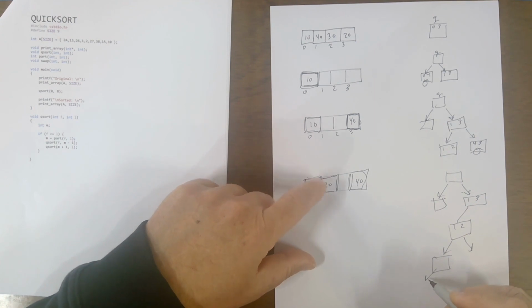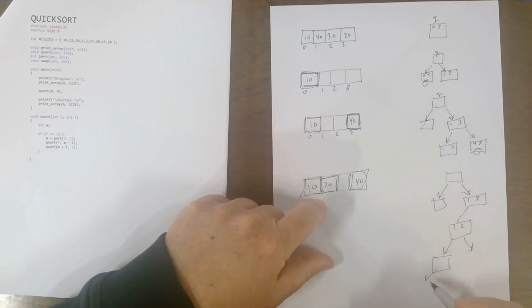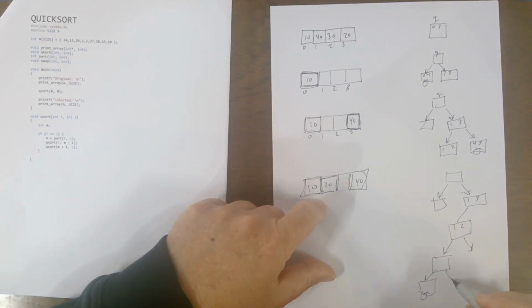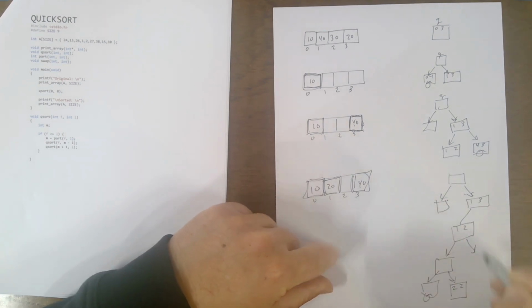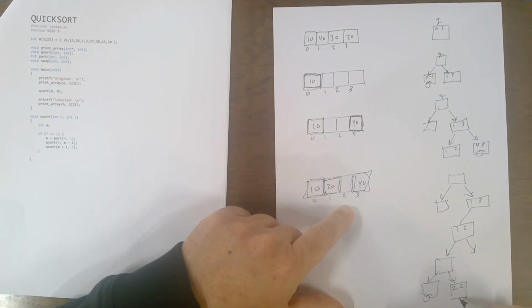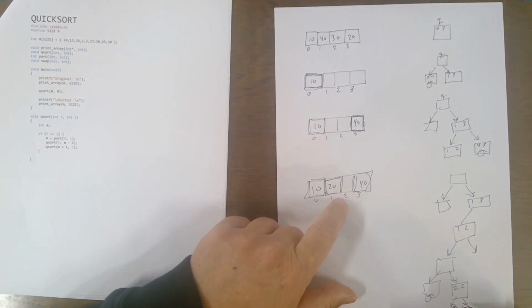It tries to sort what's to the left of 20, which is null, and then it tries to sort what's on the right side of this guy, which is 2 to 2. And this guy tries to do the left and the right, which are null on either side, and the rest of this tree is still the same.